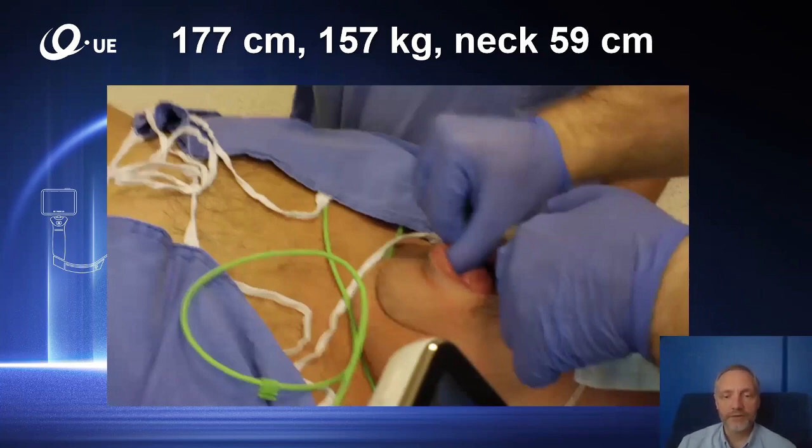although the insertion was a little bit longer than in a non-obese patient because of limited space in the mouth of the patient, this is a good example of what I said about the diameter of the blade. If the blade is thinner, with a smaller diameter, it's easier to insert it into the mouth of the patient.